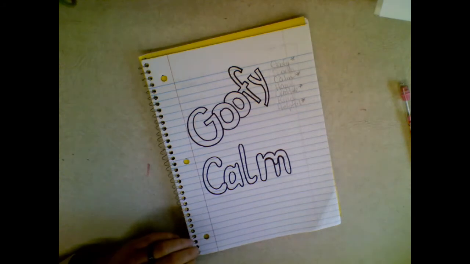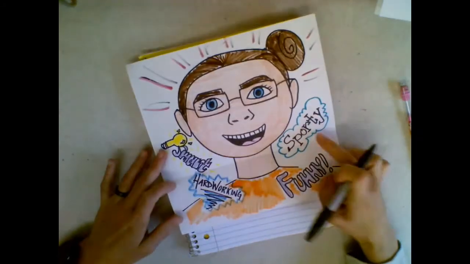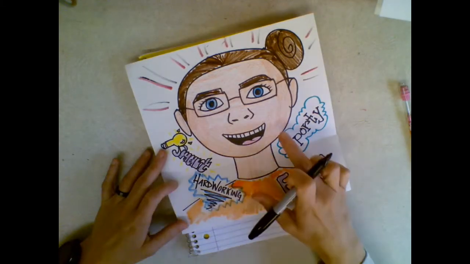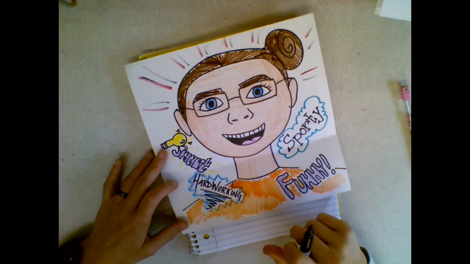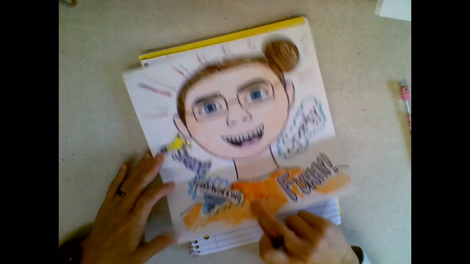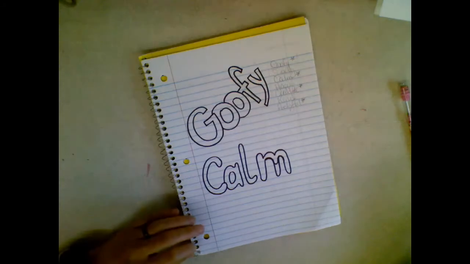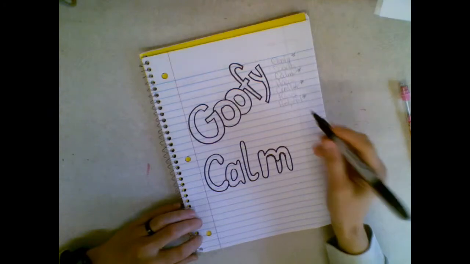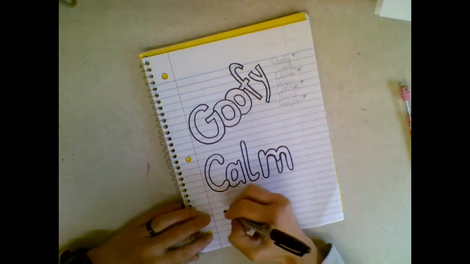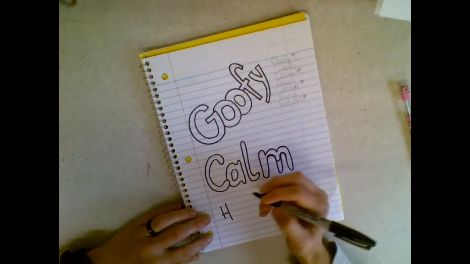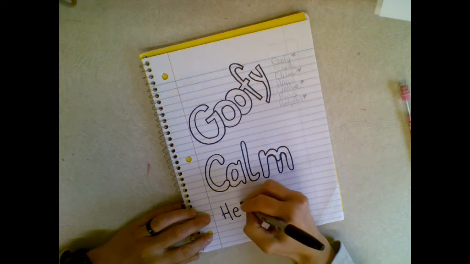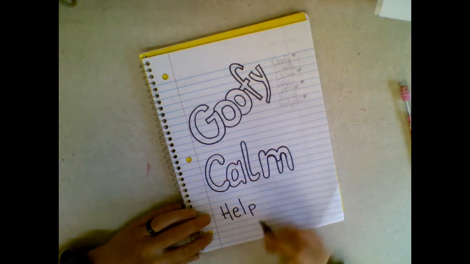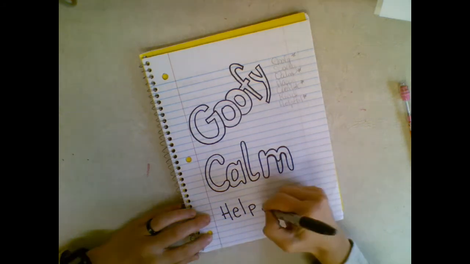You can see in my example there's some that I didn't do with bubble letters, so instead I did just some designs around them to make them stand out and make them more interesting. So an easy way to do that, let's do helpful. An easy way to do that is maybe just leave a little bit of extra space between your letters than you normally would.